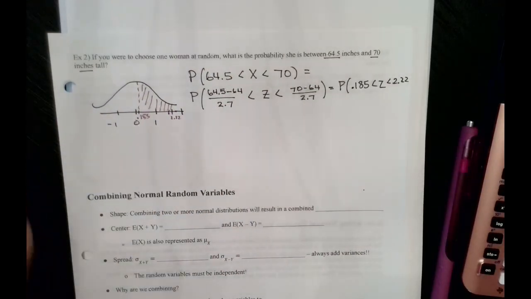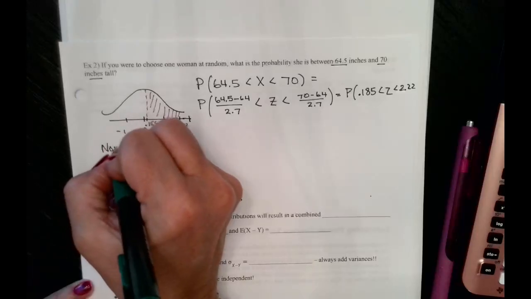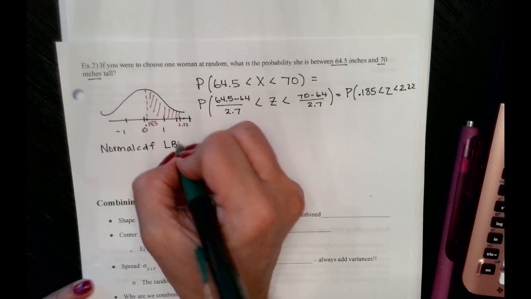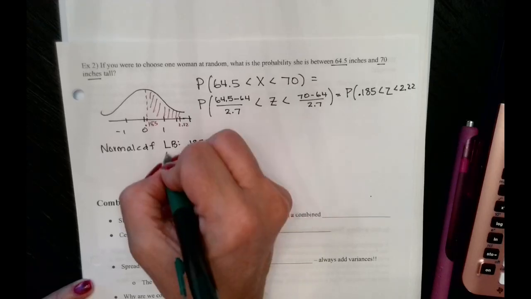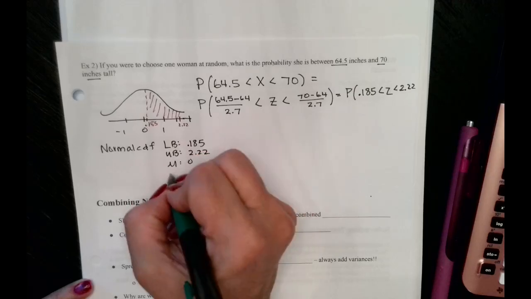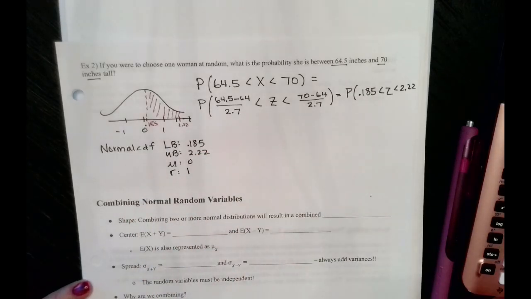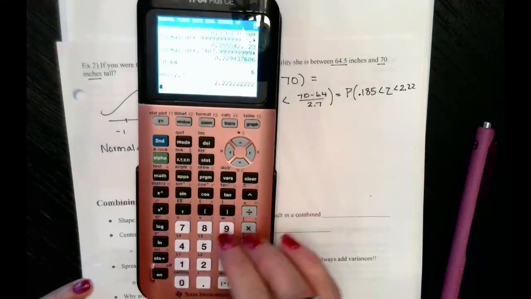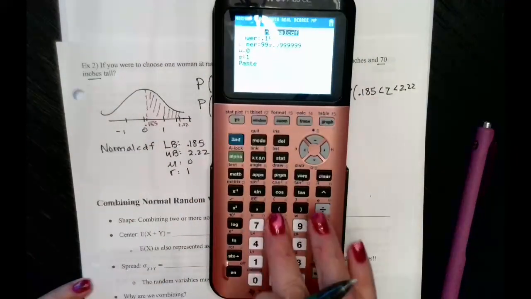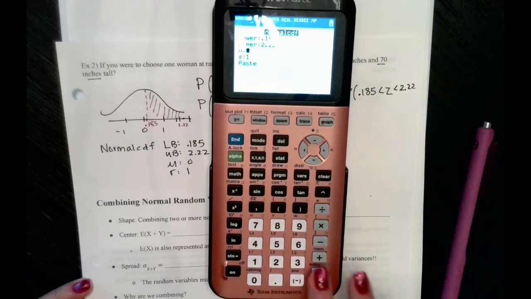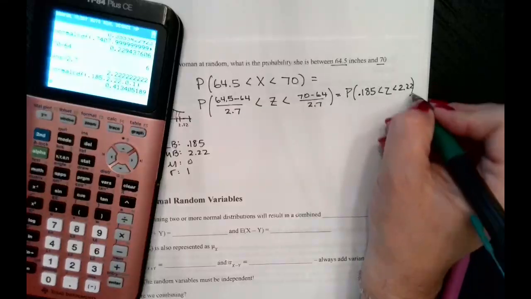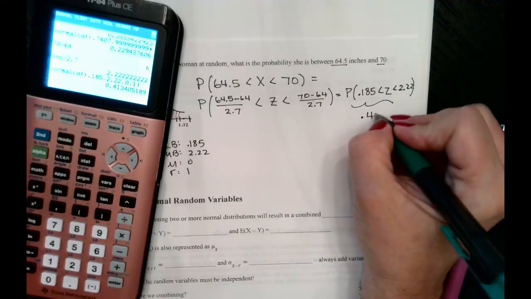Okay, so again, my normal CDF, my lower bound is going to be 0.185. My upper bound is 2.22. And then I know my mean and my standard deviation. So that hasn't changed, right? So if I go in here, and this tells me that this value that we're looking for here is 0.4134.